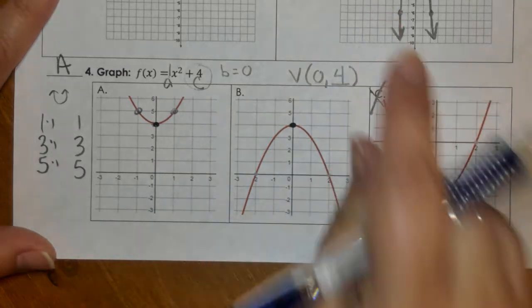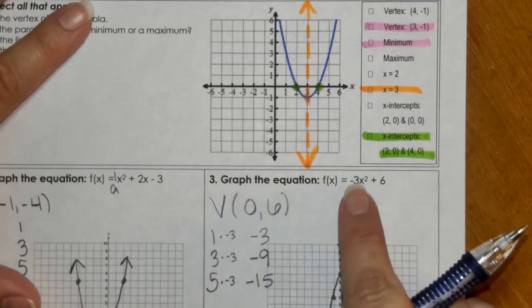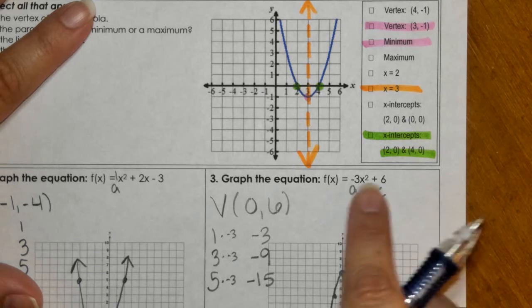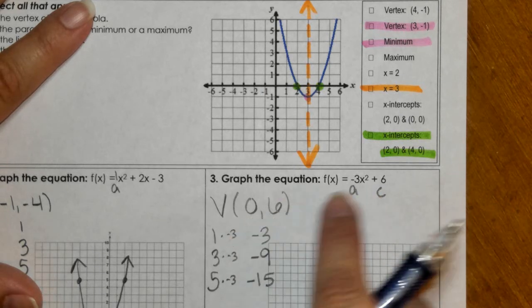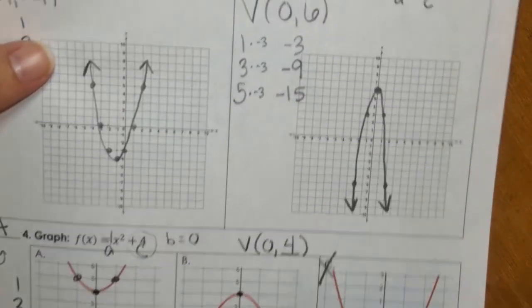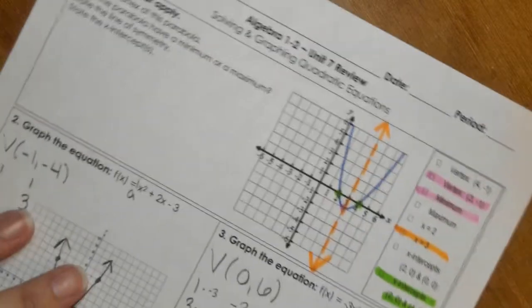So 4 and 3, very similar. They have A and C, no B. A and C, but no B. So you see that it was 0, and then your C, or 6. Okay, moving on.